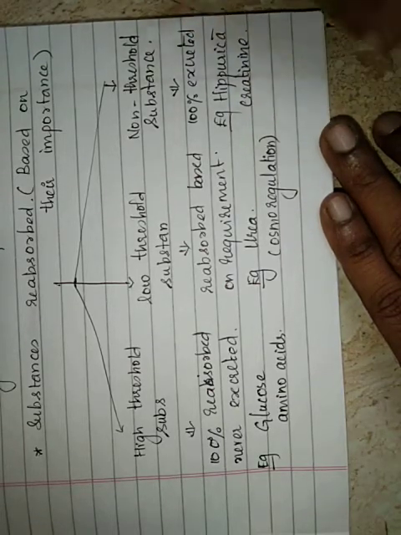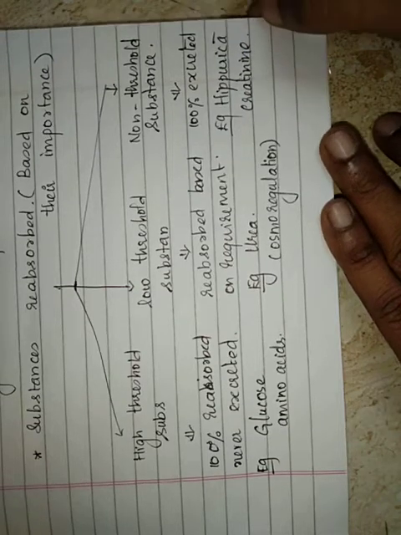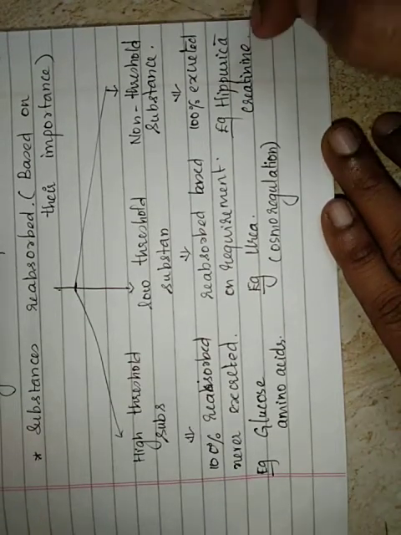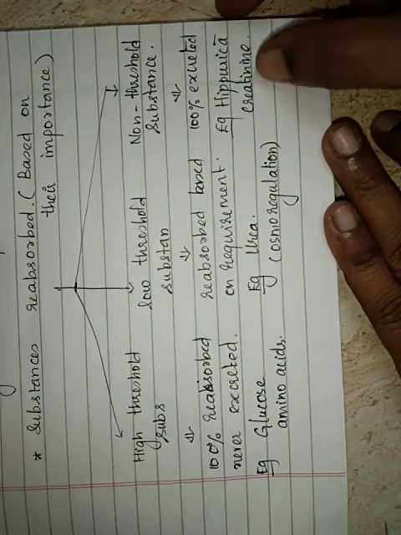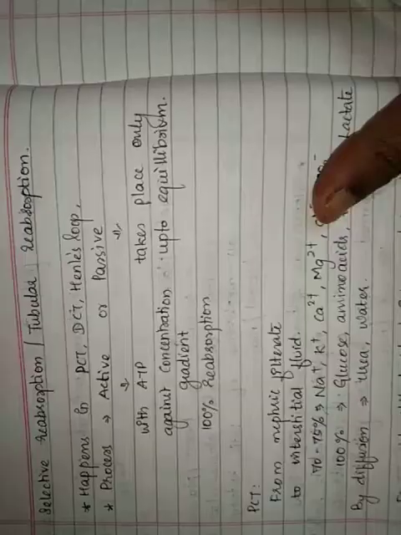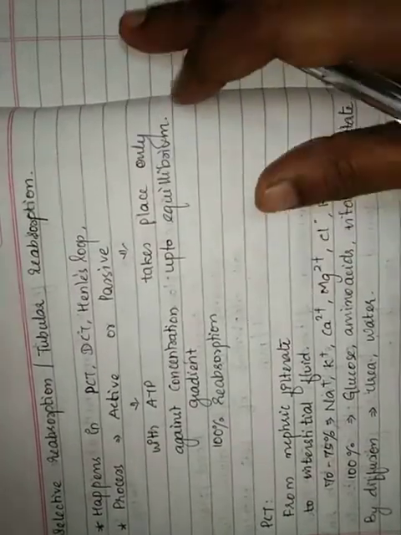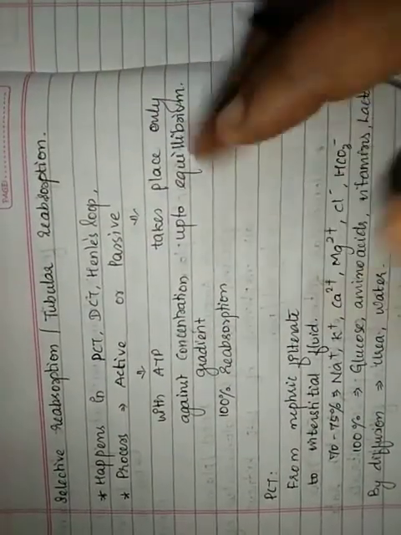So these are non-threshold substances. So இப்போ nephric filtrate form ஆயிருக்கு. இந்த nephric filtrateல இந்த substances எல்லாம் இருக்கு. இது reabsorb ஆகணும். எப்படி reabsorb ஆகுதுன்னு பார்க்கலாம். Next is the selective reabsorption or tubular reabsorption part.